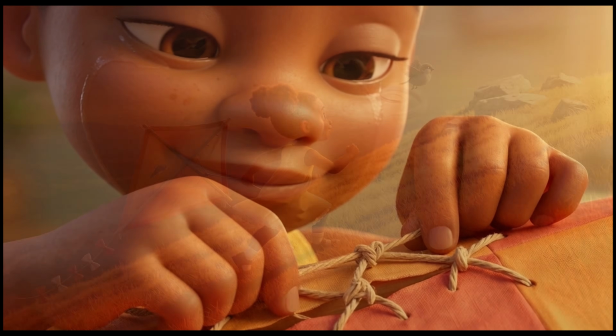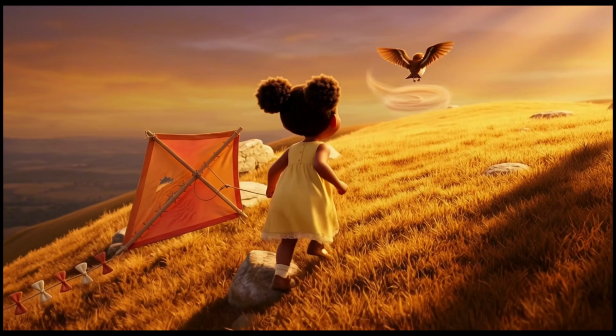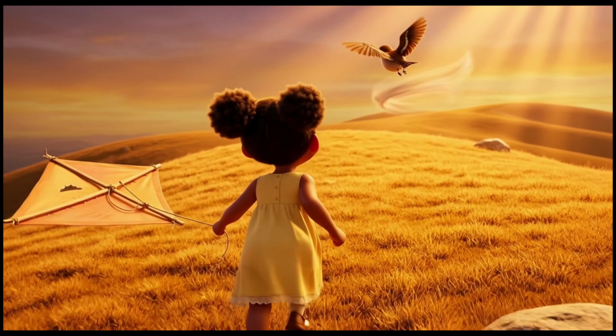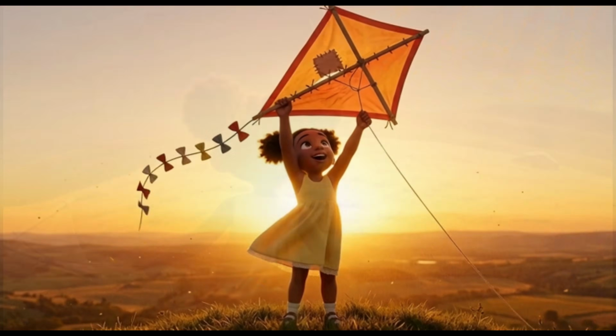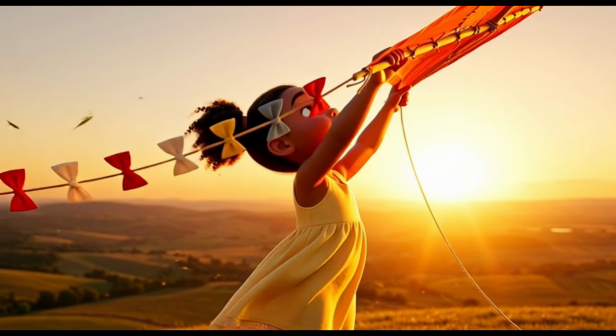With both hands, she raised the patched and mended kite high above her head, and she let it go. It rose. It soared and danced into the endless open blue, the little sparrow spiraling joyfully beside it.